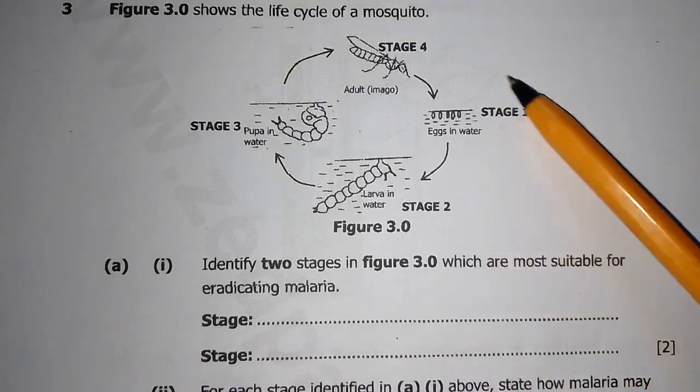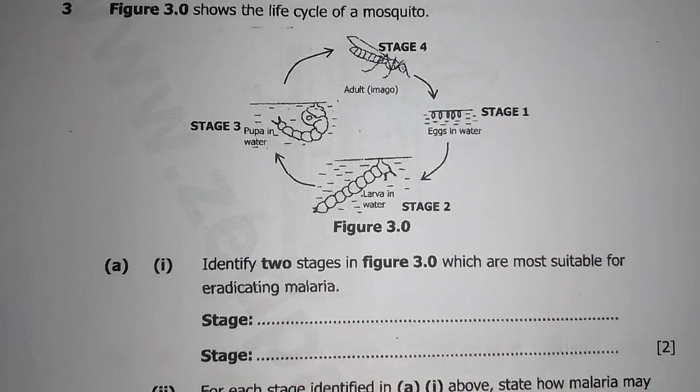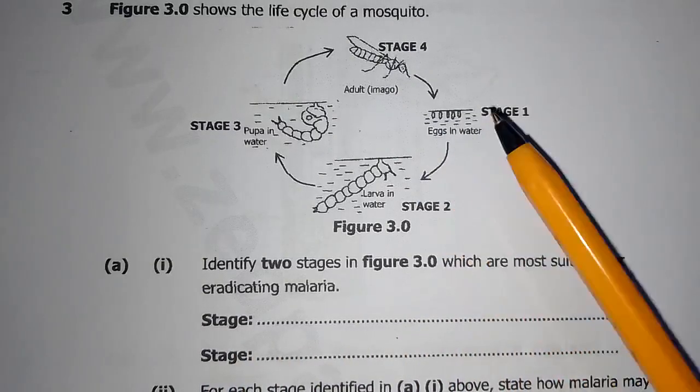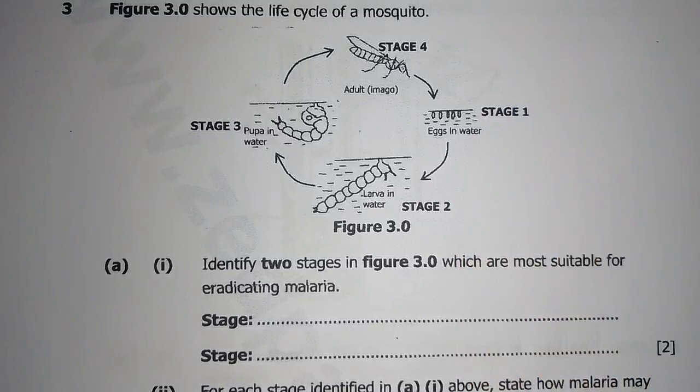Okay, so this is the question. Question 1 is saying, identify 2 stages in figure 3.0 which are most suitable for eradicating malaria. So what stages here are we supposed to cancel out so that malaria is not spread?